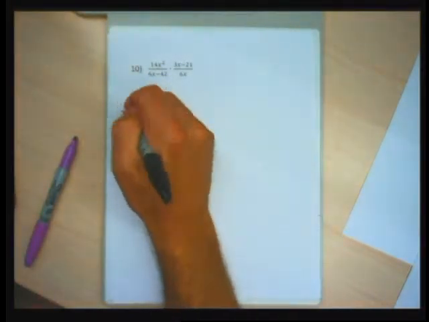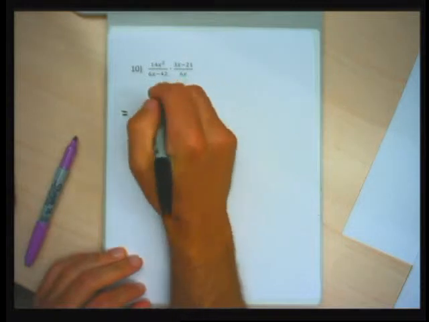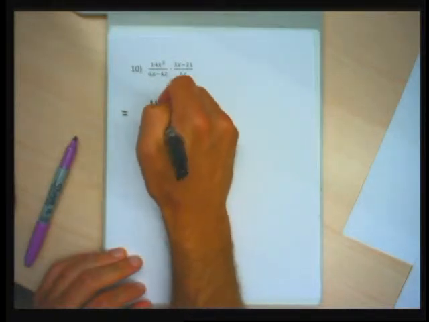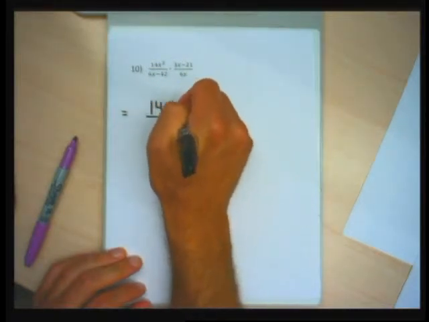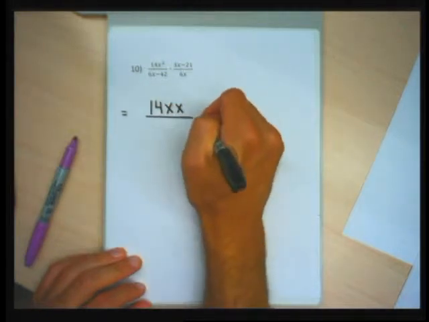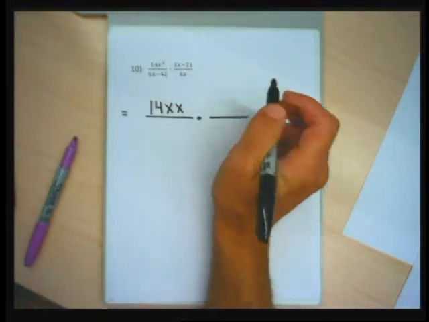Number 10, I'm going to do the same thing. I'm going to factor and cancel, and it's only common factor factoring again. When I do 10, I'm going to expand the numerator of 14x squared to have a couple of x's. That's not really factoring, but it's going to make it easier to do the canceling.